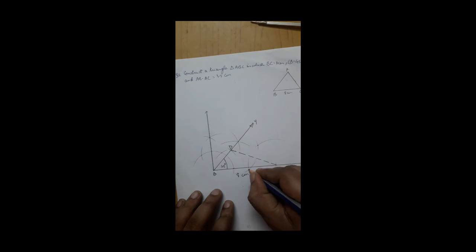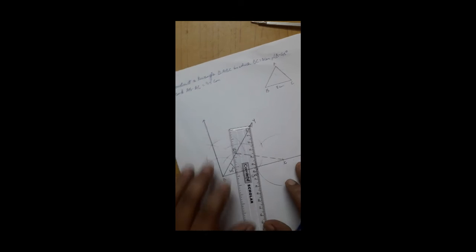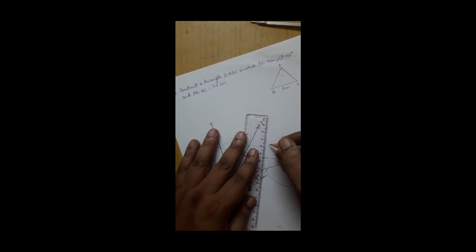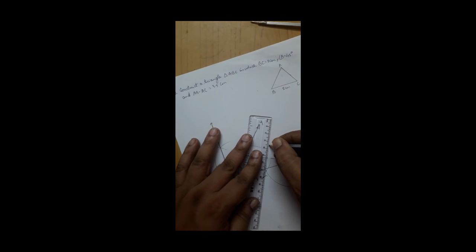Now we'll mark where the two arcs intersect, top here and over there bottom, and we will draw a line passing through those points. That will give us our perpendicular bisector. That is how it should look.